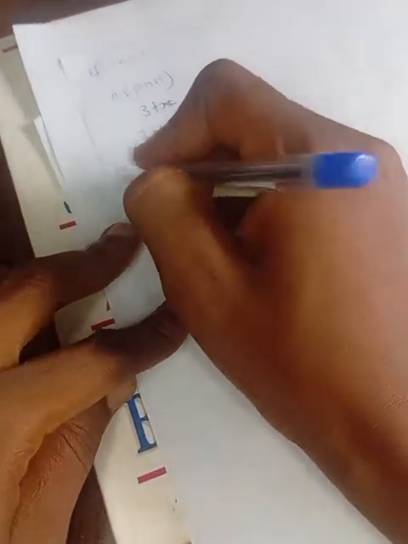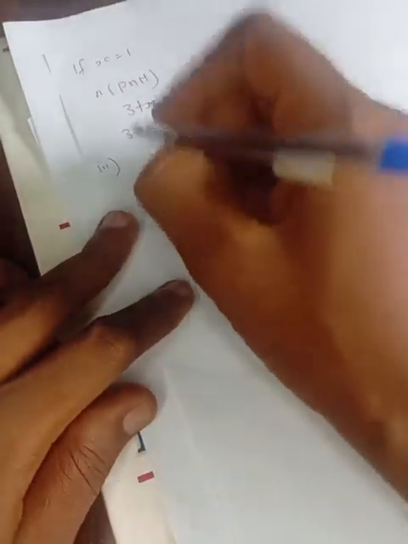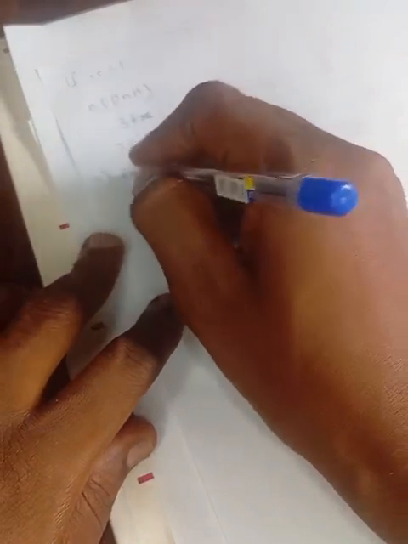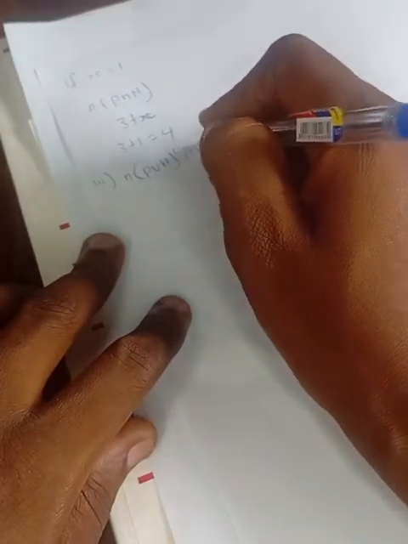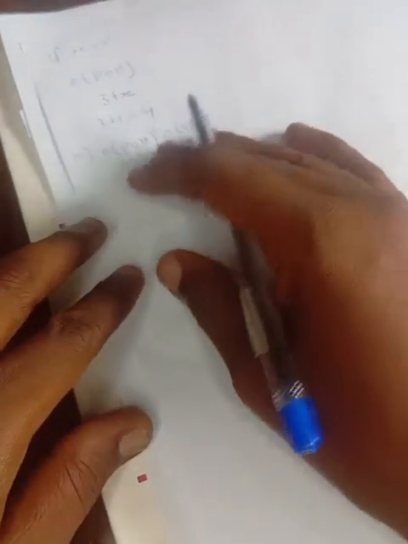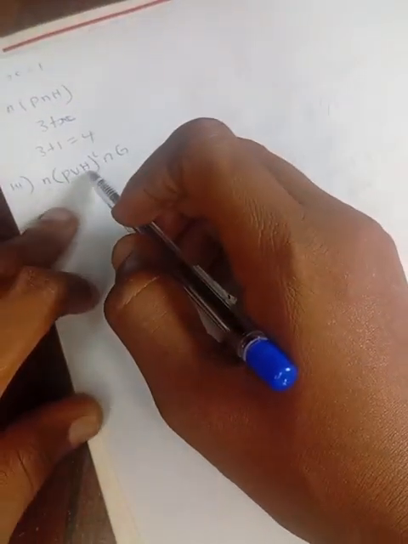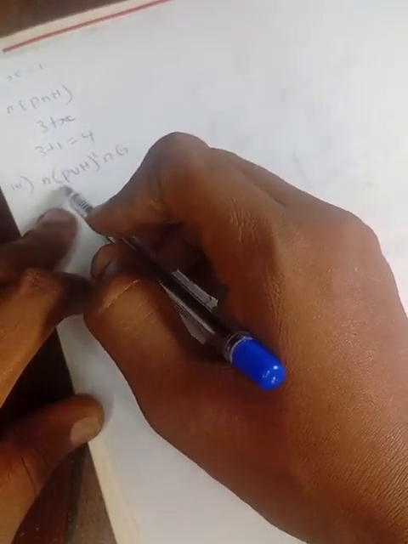The third one says P union H, complement, intersect with G. What that means is that those people that do not offer these subjects are cancelled.